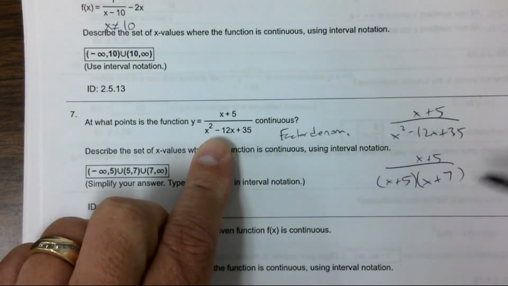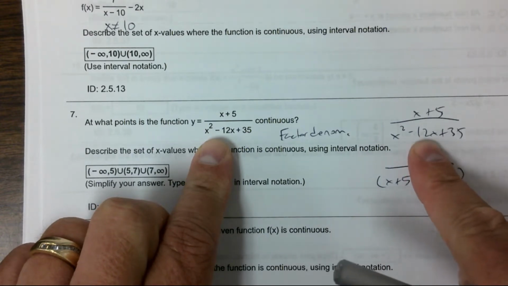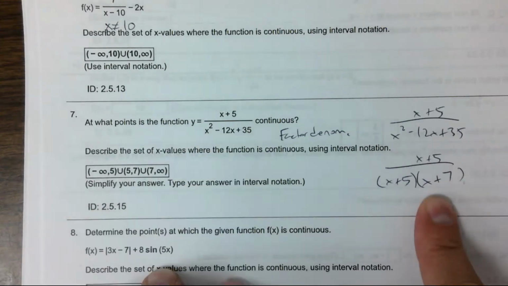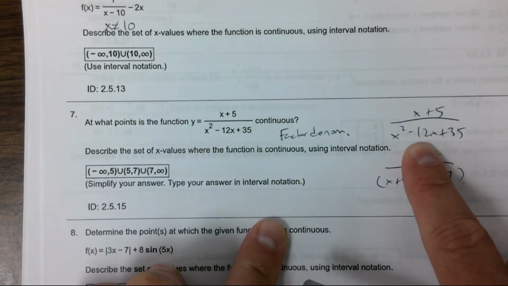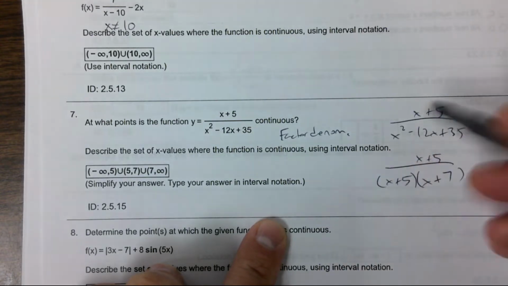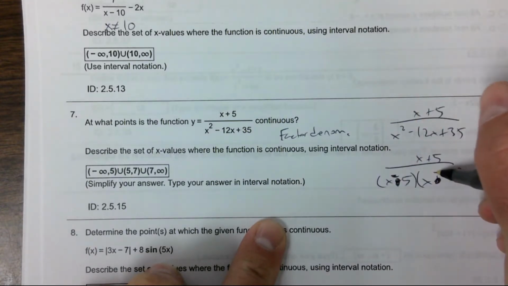And sure enough, 7x plus 5x is 12x. Now the problem is these should be minuses though, because I need a negative 12 with a positive 35. So this should actually be a minus right there and a minus right there.